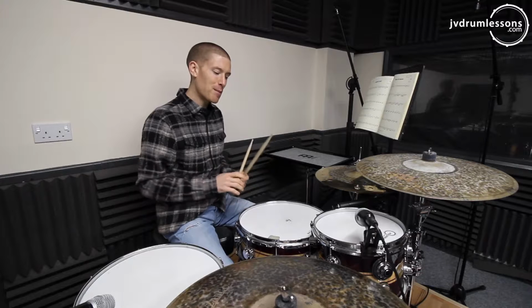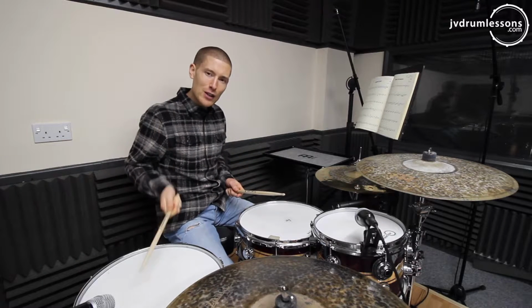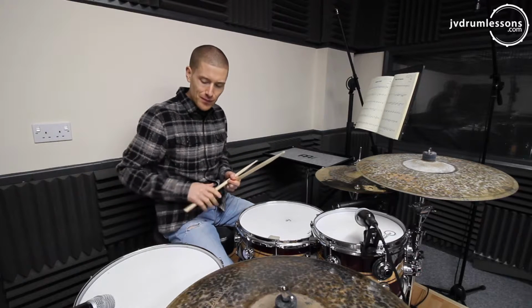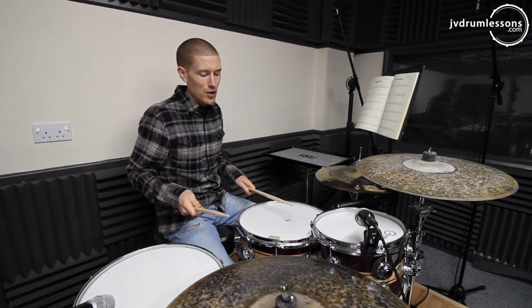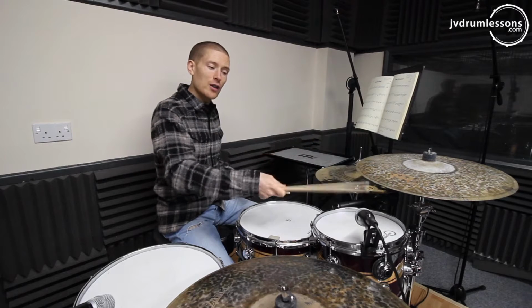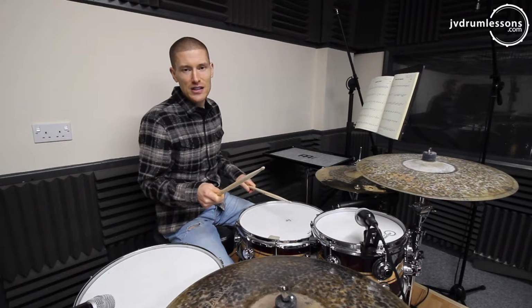Okay, so let's try that bar. So what we got, right hand's playing double strokes on the floor tom. So we got right, right, then we got left, left on snare drum, double strokes again with the left hand, right, right on small tom, left, left on snare.